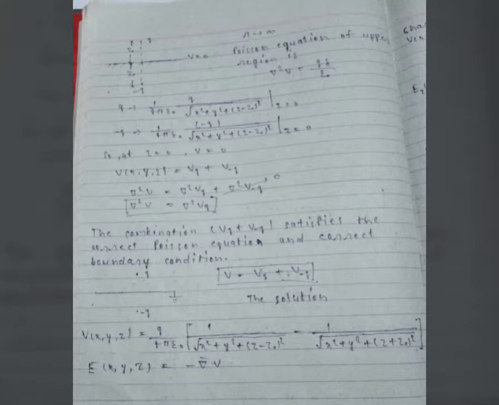Now, one way of course is to solve the Poisson's equation. Other way, can I find a charge configuration so that this boundary condition is satisfied? If I can do that, then I found my solution, the solution. All right, and that is the trick that we use in method of images.